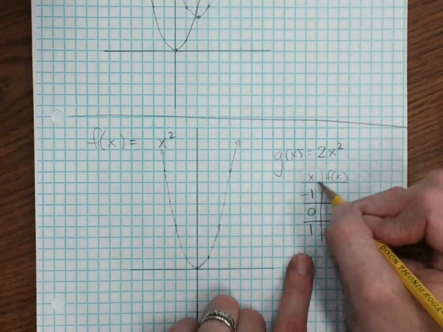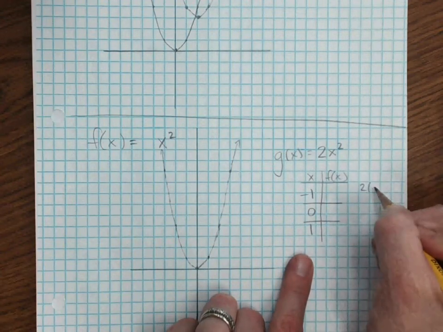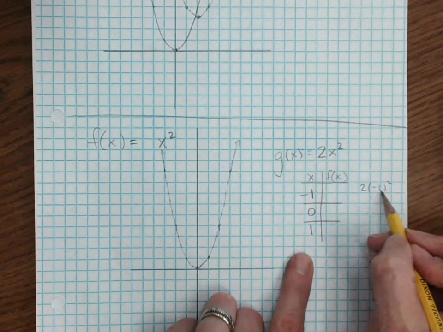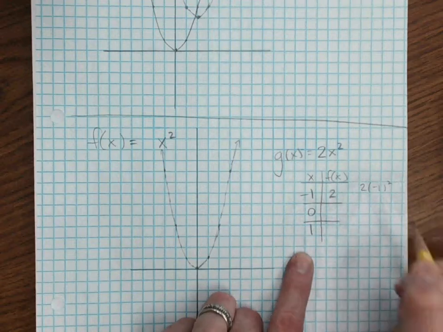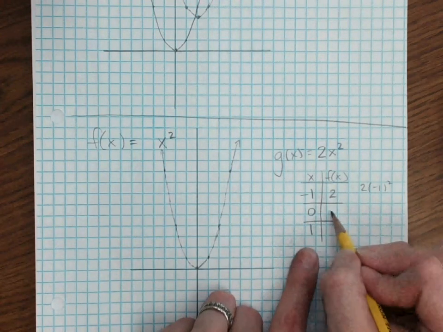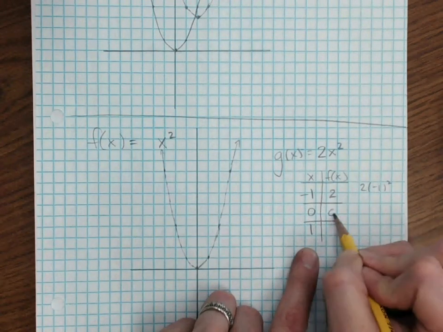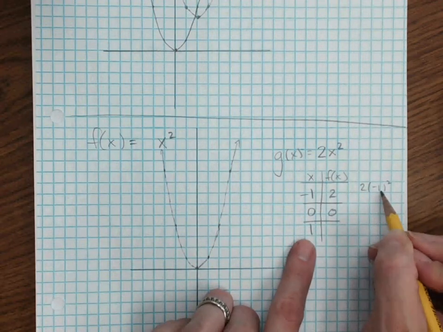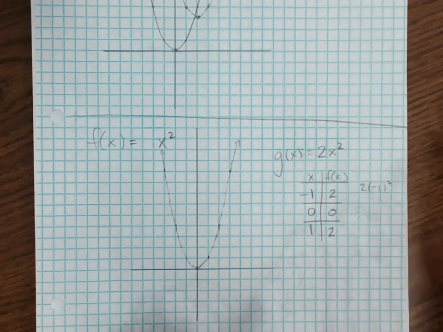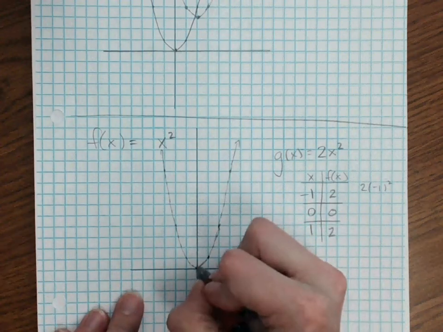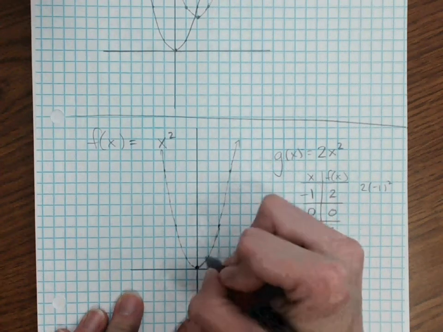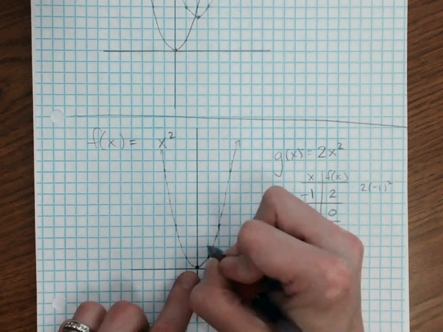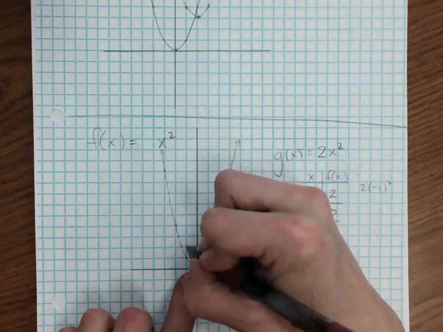If I plug in a -1, I'm going to have 2 times -1 squared. Remember that negative's inside there. So I end up with a 2. If I plug this 0 in, I just get a 0. And then if I plug in a +1 right here, I'm going to end up with a +2. So I'm going to go ahead and add those here. So here's this one. And then instead of only going up 1, I'm actually way up here. And then I'm going to be way up here.